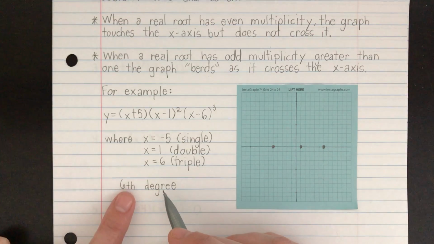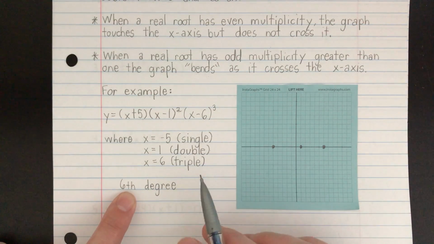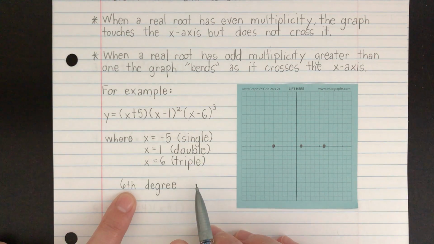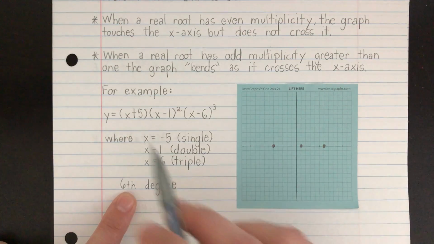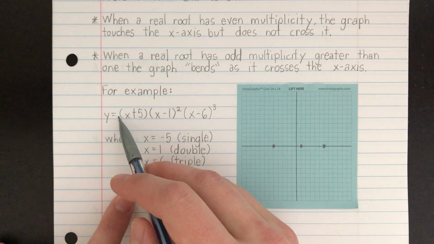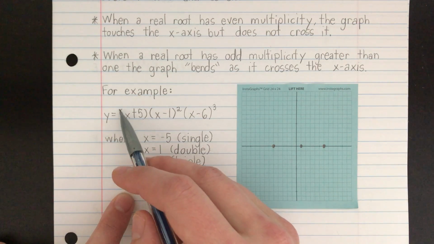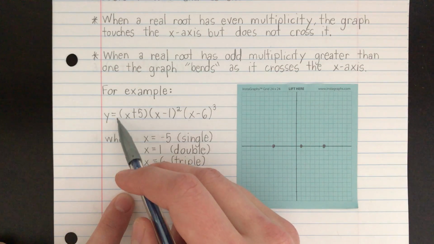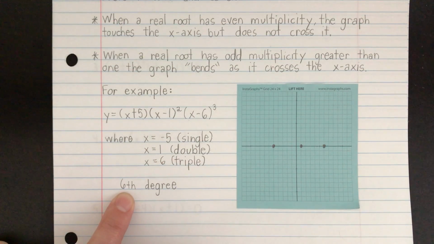Okay, so 6th degree, even degree, means that the arrows face in the same direction, right? And more so, what I can determine from this polynomial is that out in front here, I have an implied positive 1. So my lead coefficient is going to be a positive value.